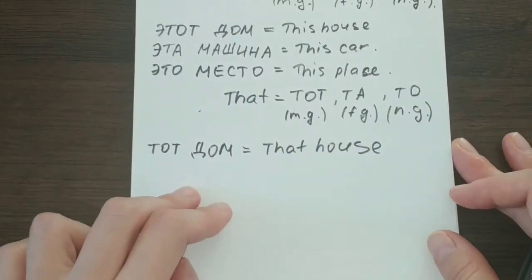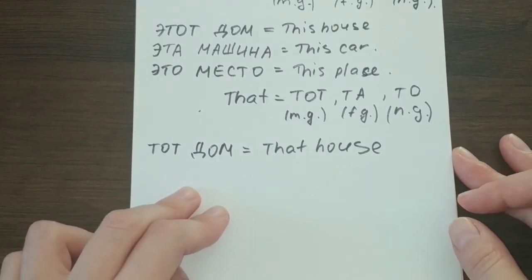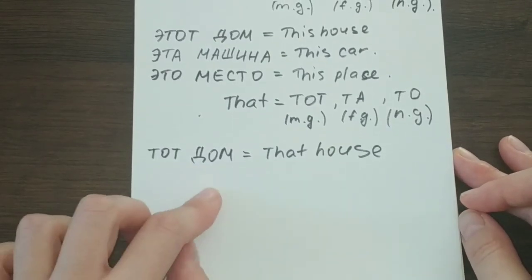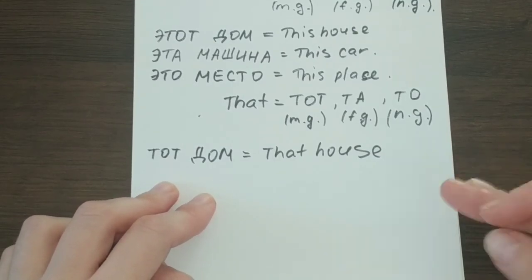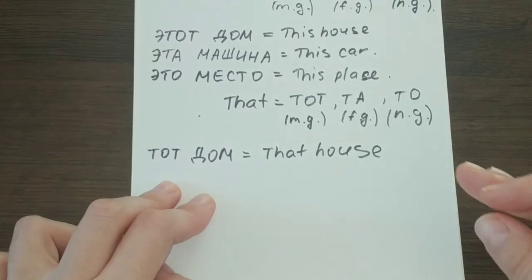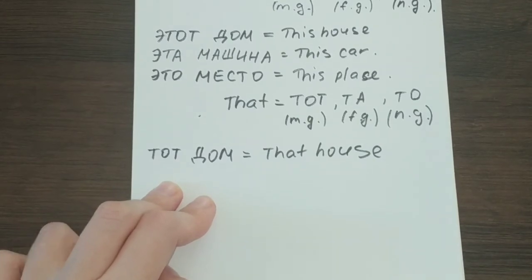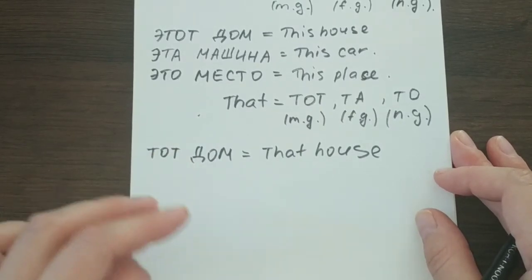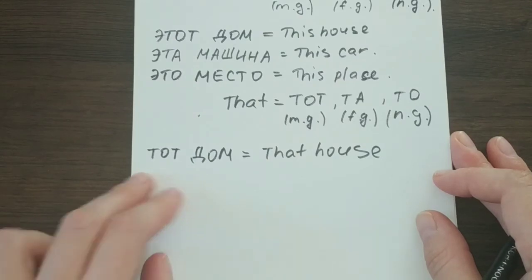And now we're talking about that house, some house far away from where you are standing, like across the street, and you are saying тот дом, that house, or the house you've already been talking about with this person, like yesterday or some time ago, and you are just trying to remind that person about the house you talked about: тот дом I talked to you about. And in this case, again, дом is a masculine noun, and the demonstrative pronoun used with it is masculine as well.